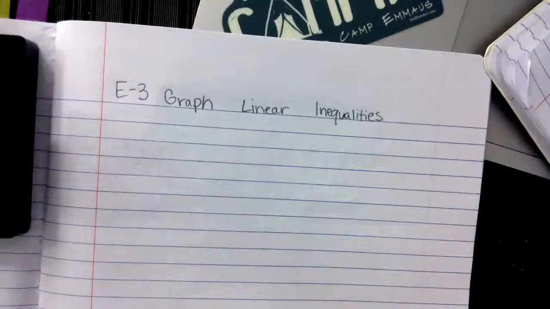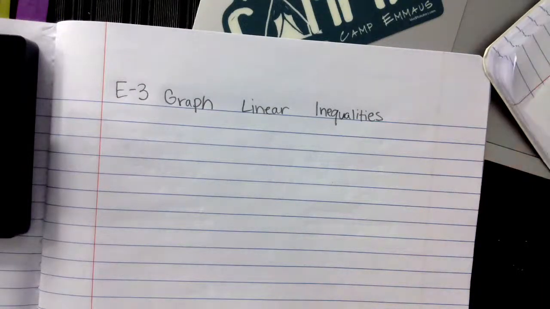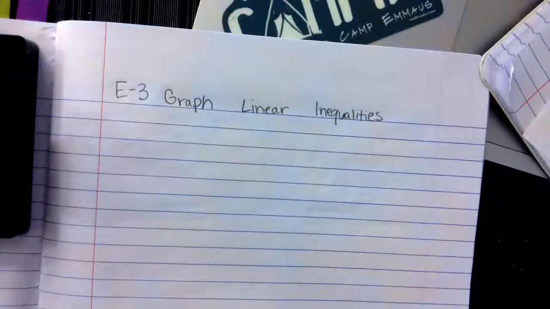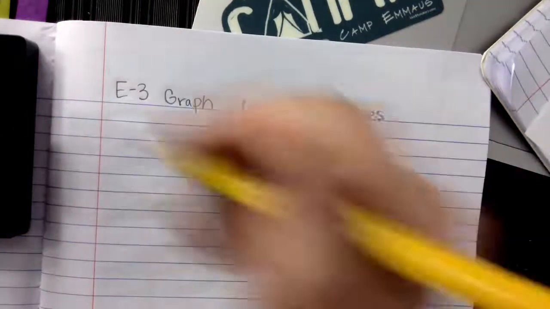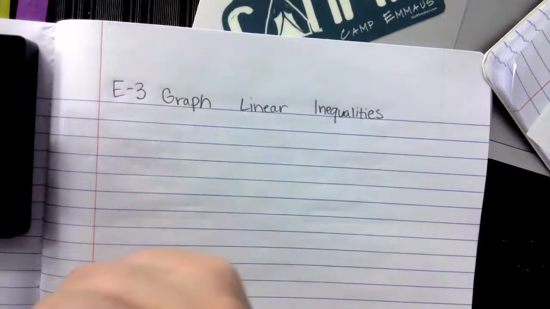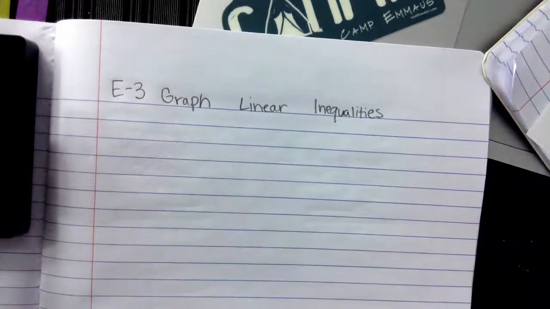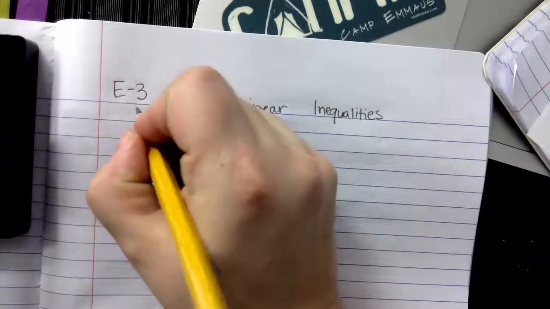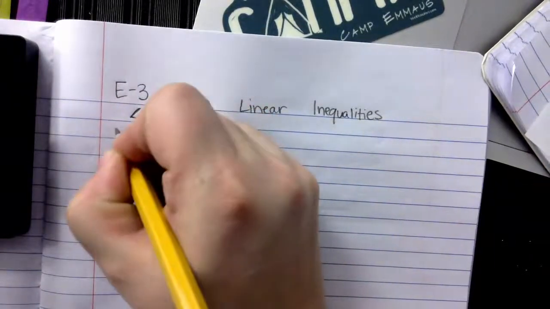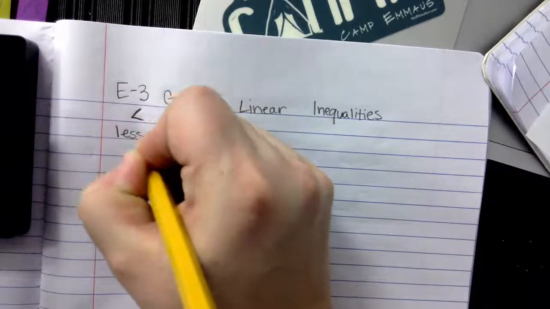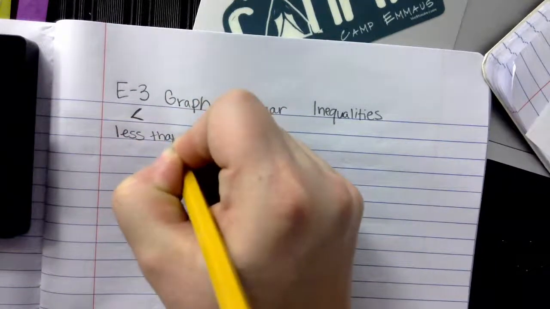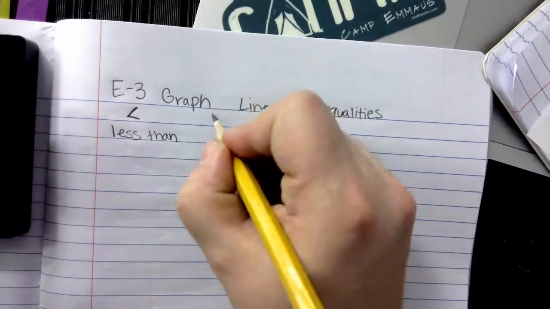But like different ways we're going to show it, because instead of a number line, we have a graph today. Okay, so first off, what are some of our inequalities? What's like one of the signs we use? Less than. Hang on to that for a second, Ruby. We're going to come back to that one.